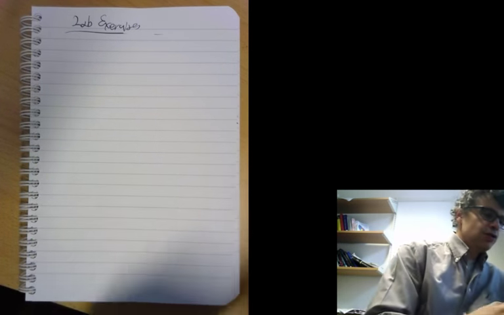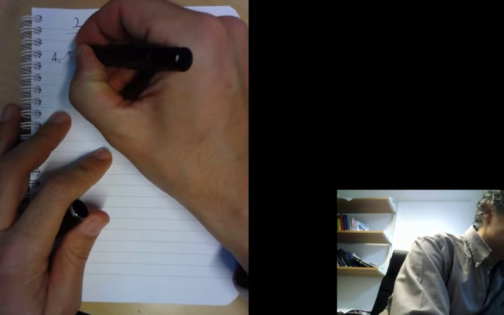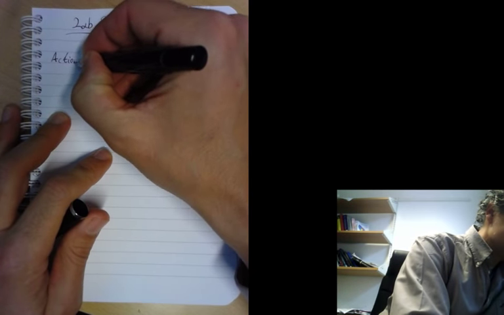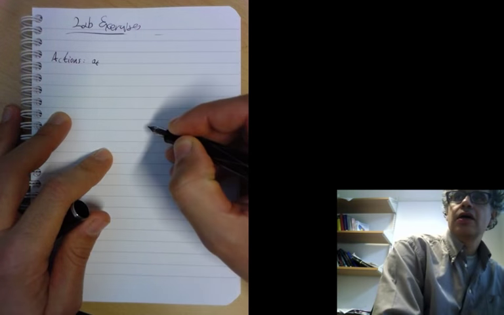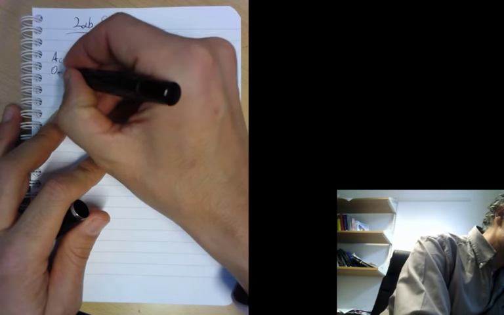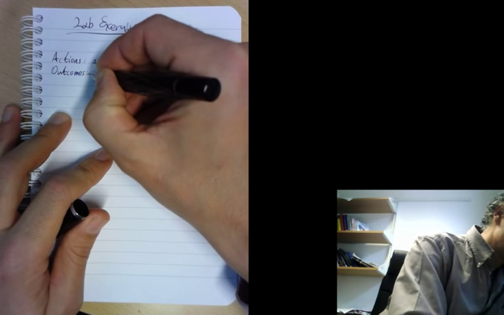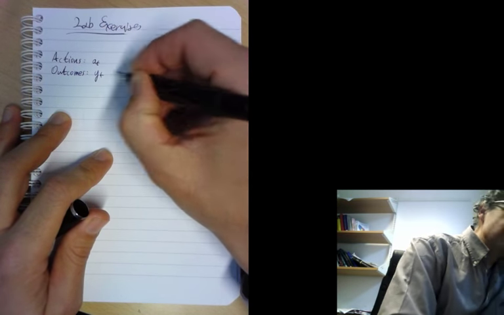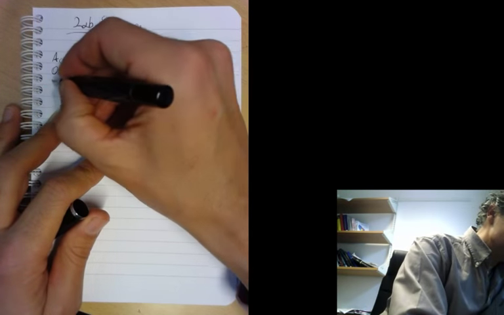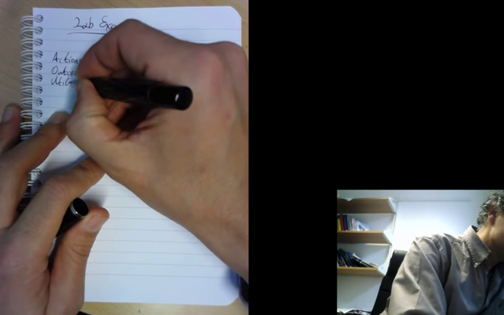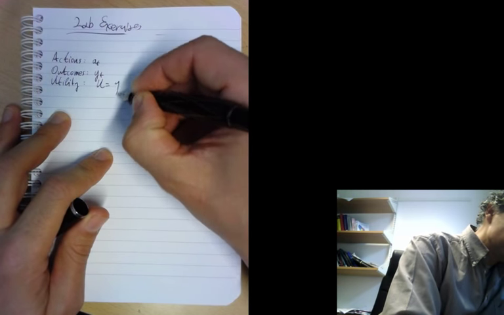Right. So we have some actions and some outcomes. What we would like to do is maximize our expected utility, and the utility in this case is just equal to the outcome.